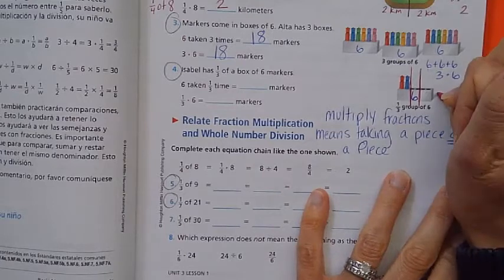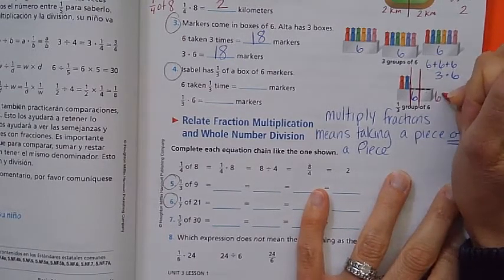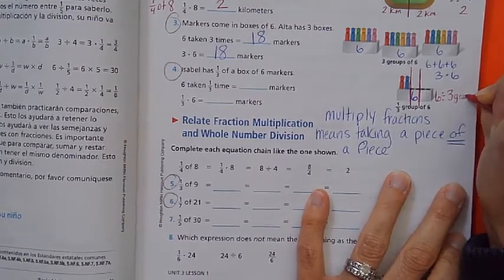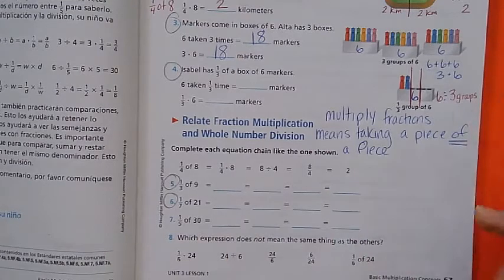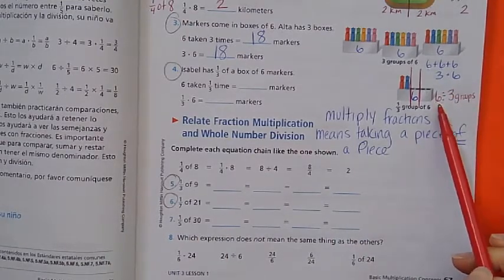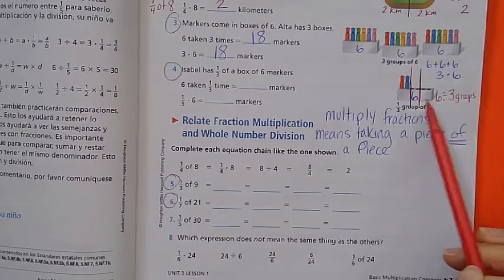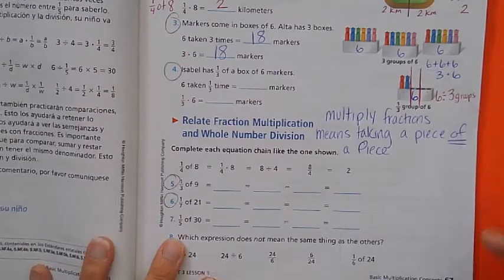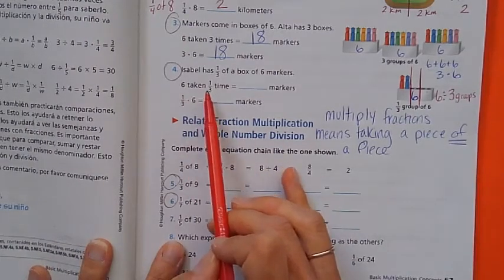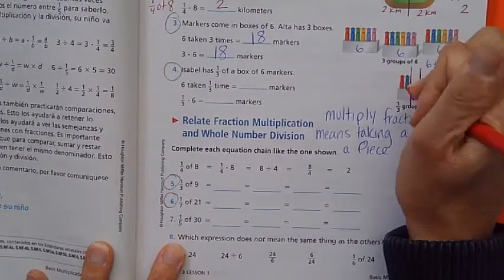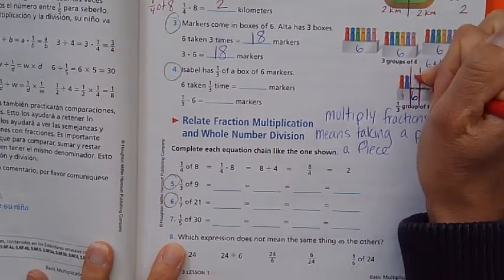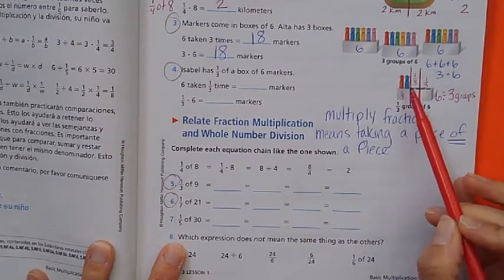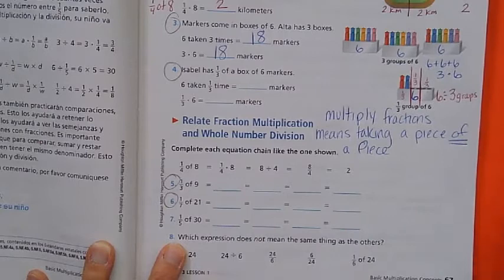So what we basically did to figure that out is we took our 6 and we divided it by 3 groups. Because what we're doing with division is we're taking a whole and splitting it into parts. So we're taking the 6 markers and splitting it into 3 groups, which is the same thing as taking 1/3 of the box. This section is 1/3, this section is 1/3, and this section is 1/3. If we put those thirds together, we would end up with one whole box of markers.